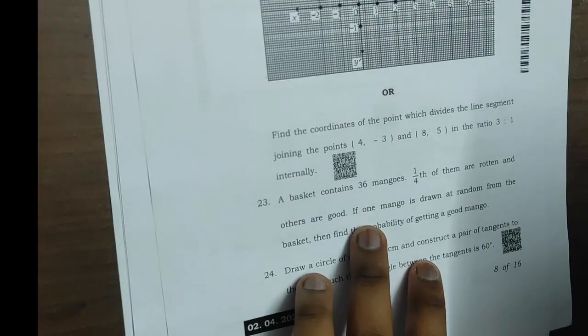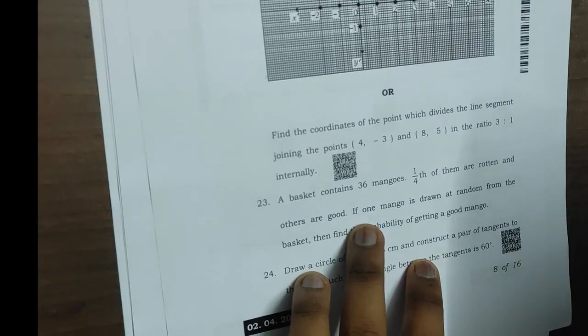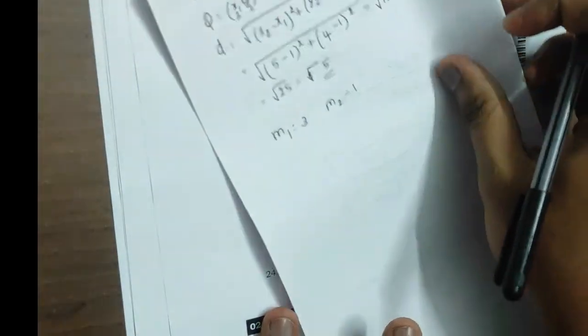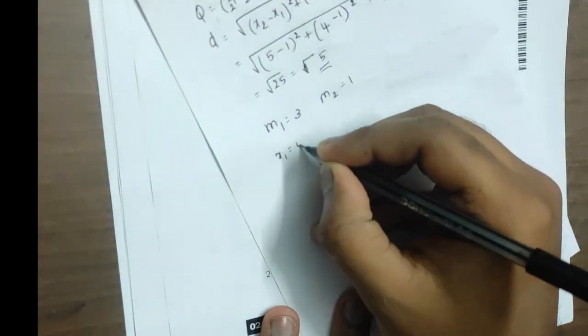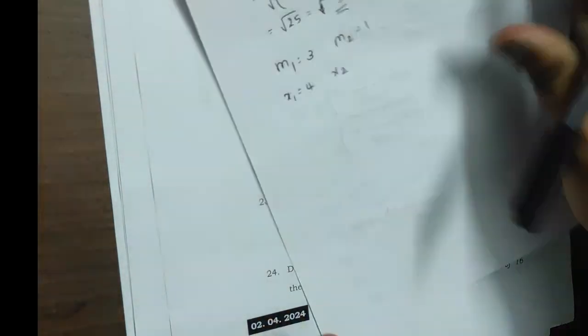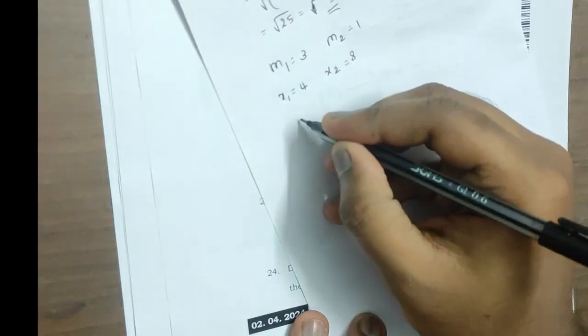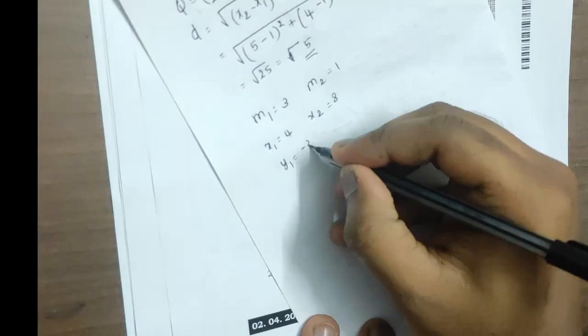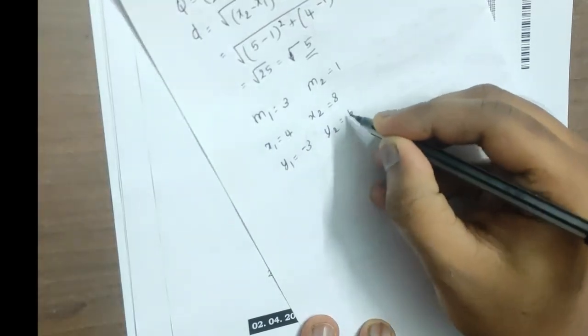Now let us see how to find the point A(x, y) using x1 and y1 and x2 and y2. In this equation x1 is 4 and x2 is 8, y1 is -3 and y2 is 5.